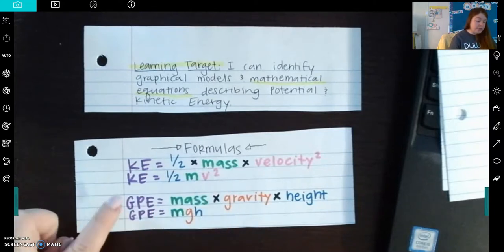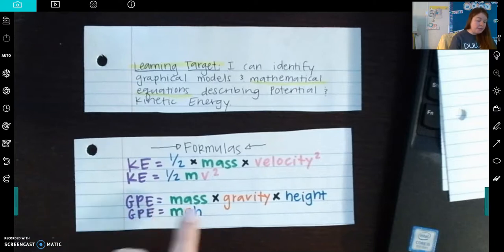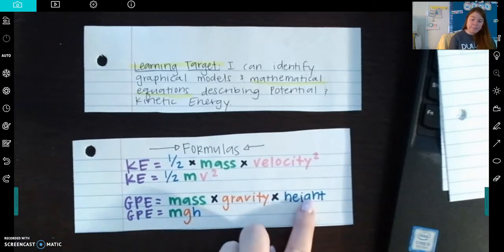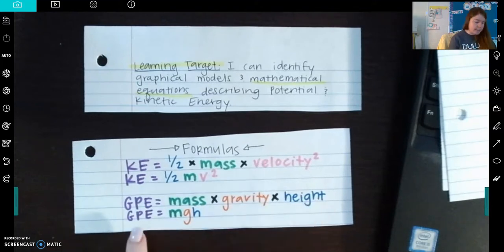Gravitational potential energy, or GPE, is going to be the mass times the gravity times the height. This can be abbreviated down as GPE equals mgh.